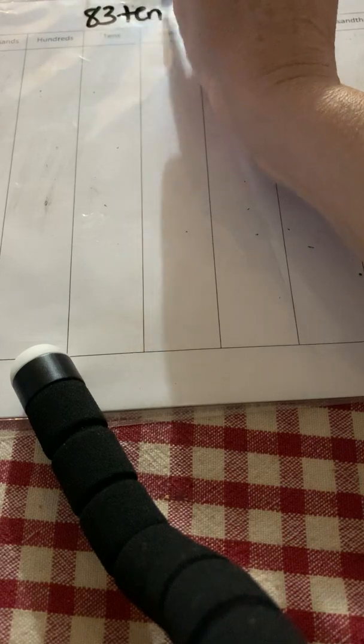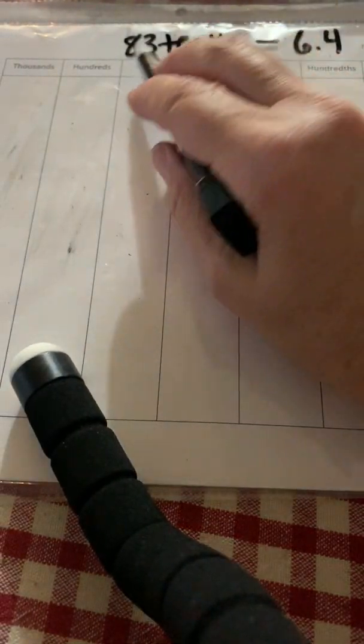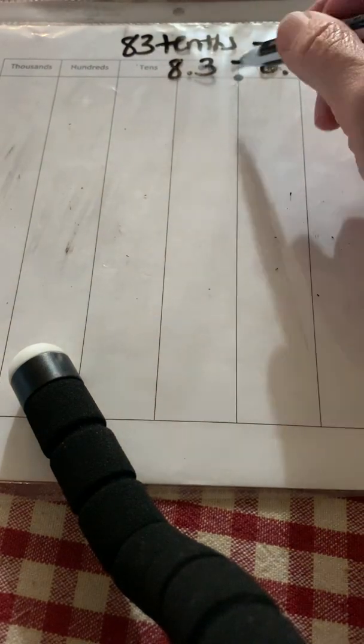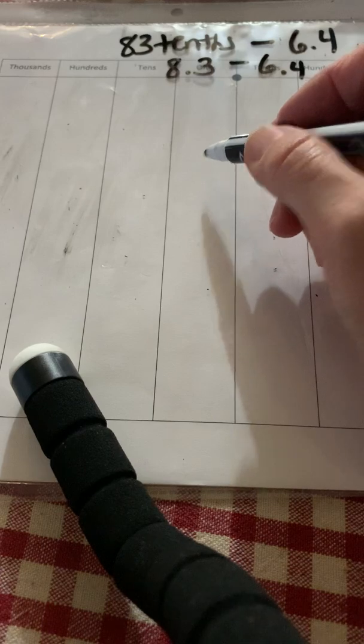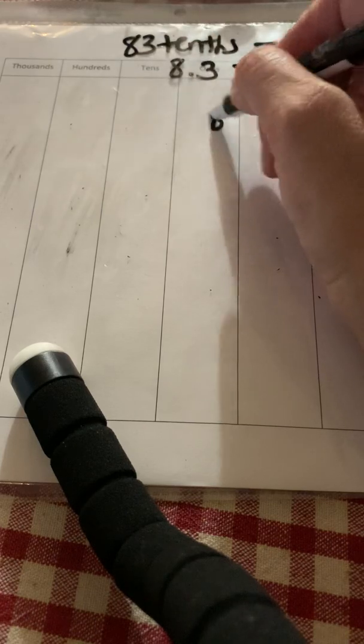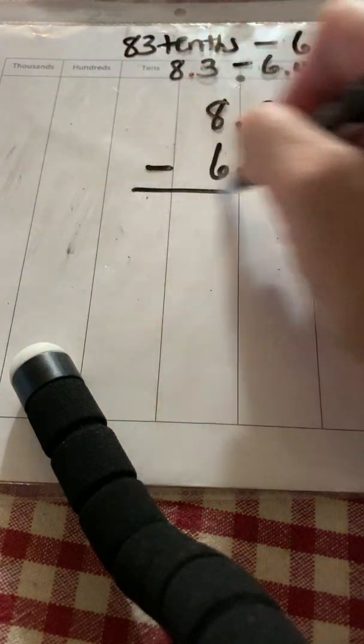This time, let's try 83 tenths minus 6 and 4 tenths. First thing is to change our unit form into standard form. And you guys should all know 83 tenths is the same thing as 8 and 3 tenths minus 6 and 4 tenths. Now you're going to set up in vertical form. You could do this on a plain piece of paper, or you can do it on your place value chart.